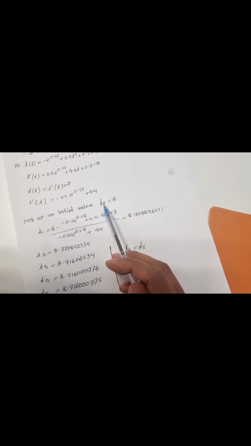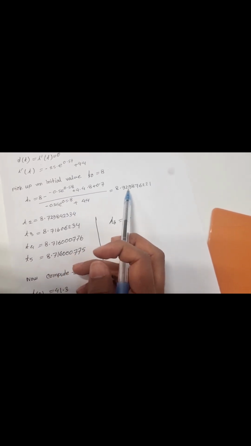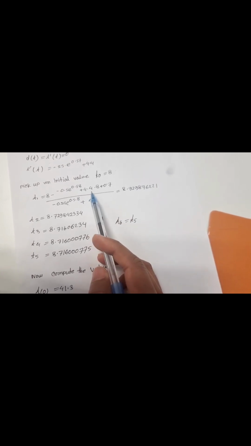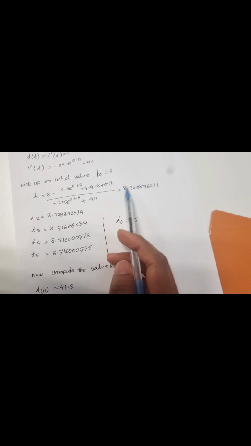If we take L0 equal to 8, then we see the differentiation here, so we put 8 everywhere. That equation gives this result. When we calculate this by calculator, we get this equation number.